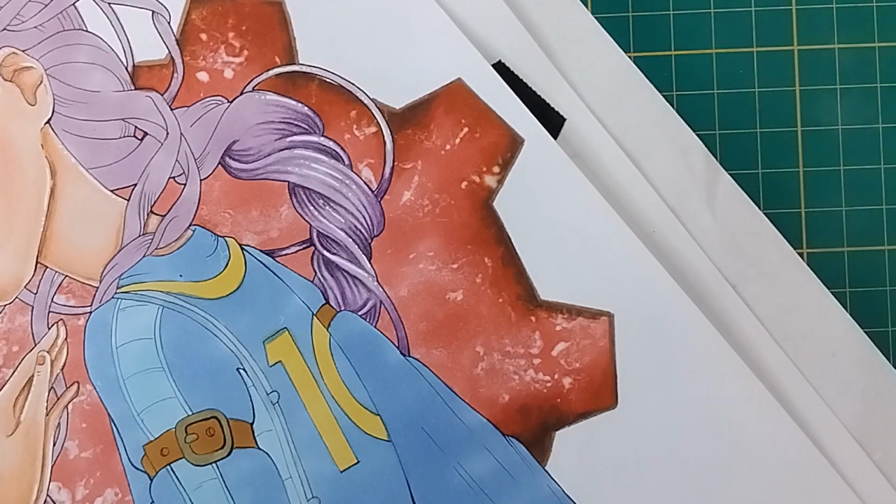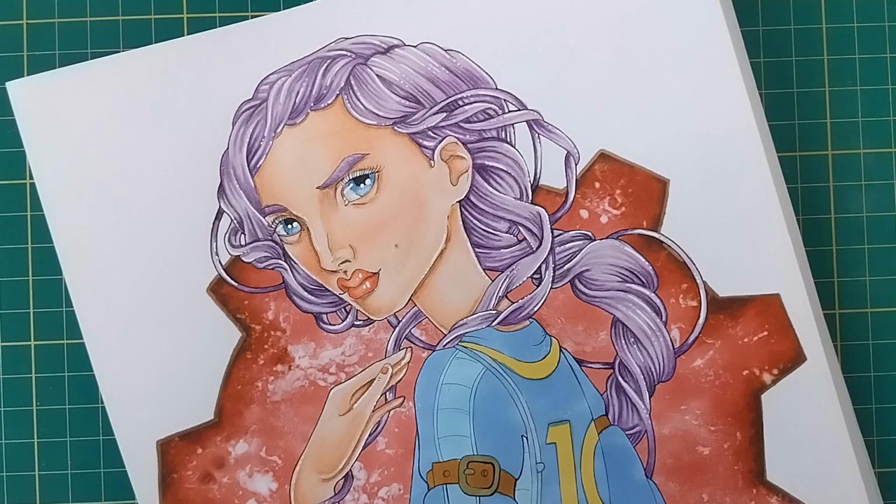But back to the hair. Okay, that's all of her hair done now. I think I've maybe gone a little bit overboard with my white gel pen highlights, but hey, I was having fun. And I think it's looking okay so far.